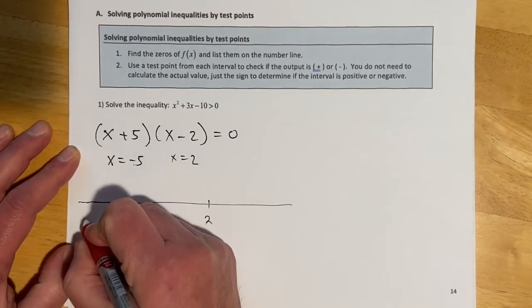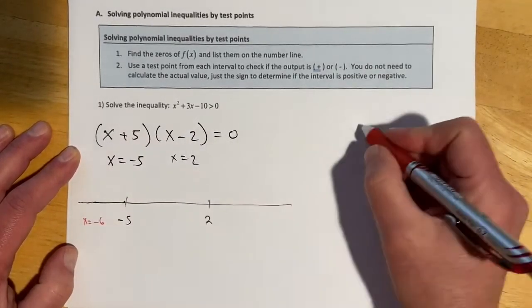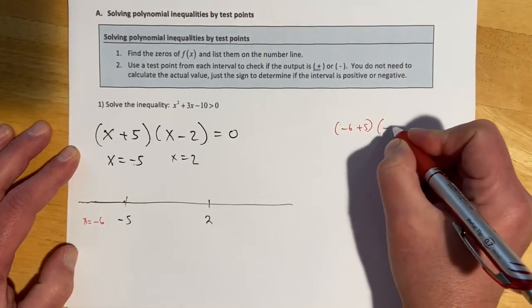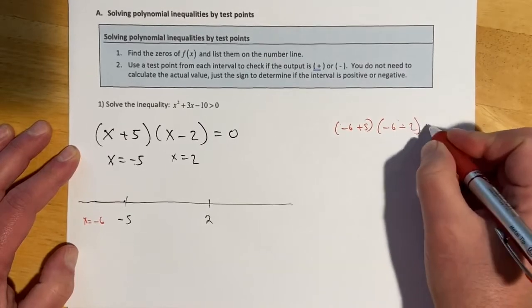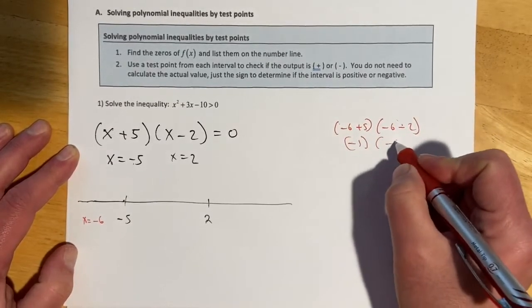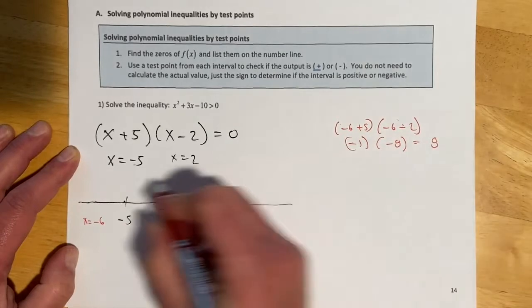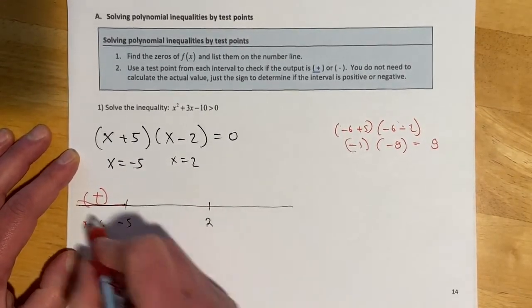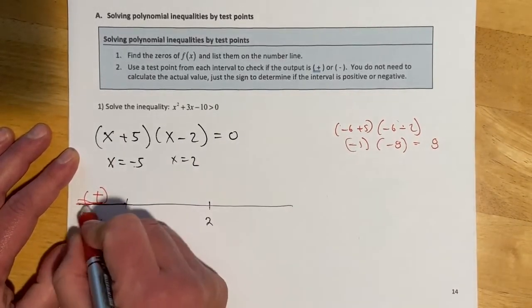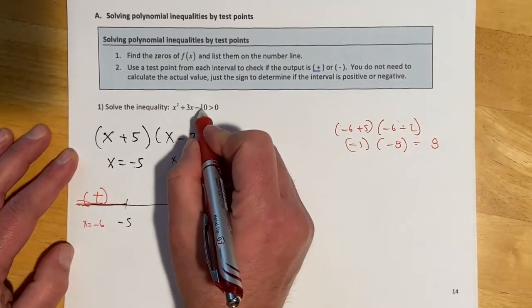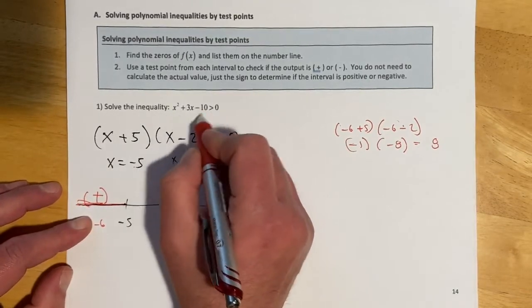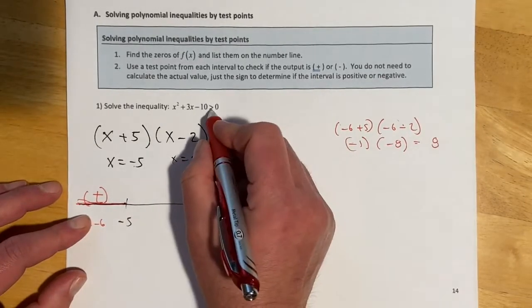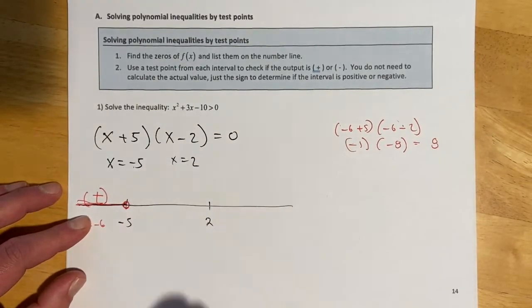So I'm going to plug x equals -6 into this original expression. That would give me -6 plus 5 and then -6 minus 2, or -1 times -8, which makes +8. What that means is on this region, all of these values are going to be positive. If we look back here, that is actually what I want to happen, right? I want all the x's that would make this come out to a positive value, because positives are greater than 0. I don't want the equals, so I would not want to include that part.